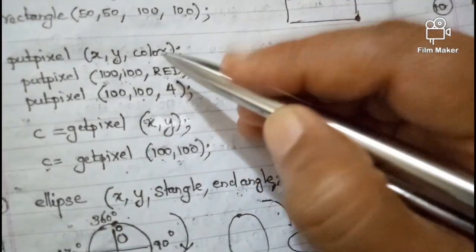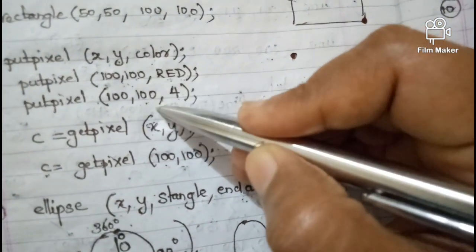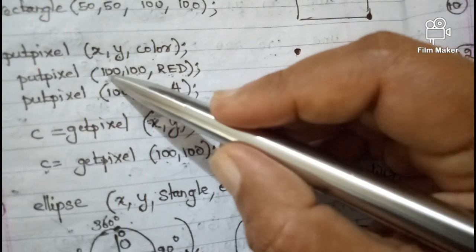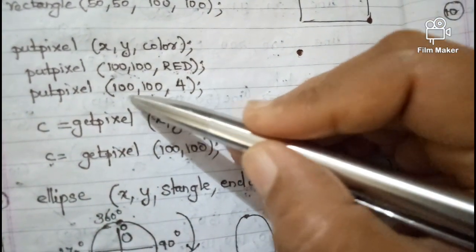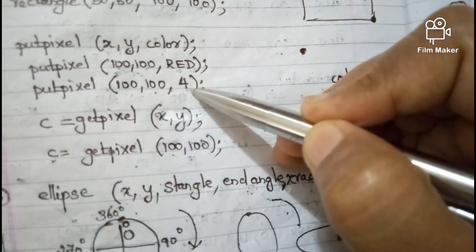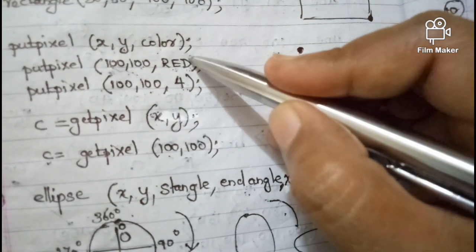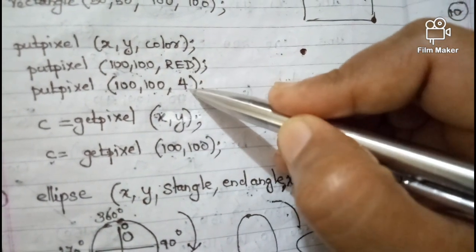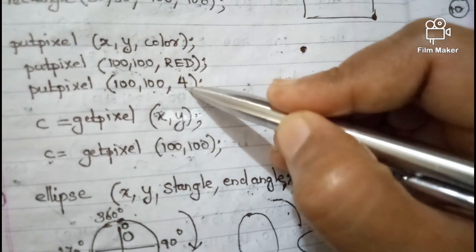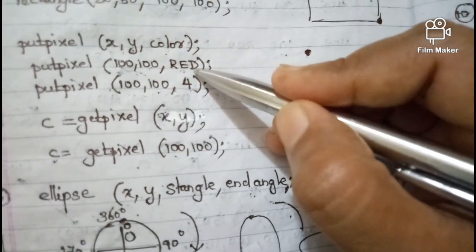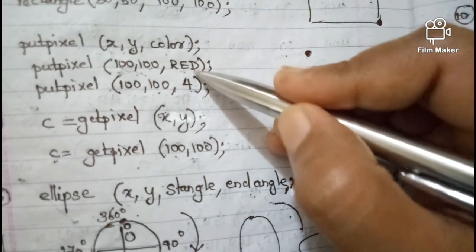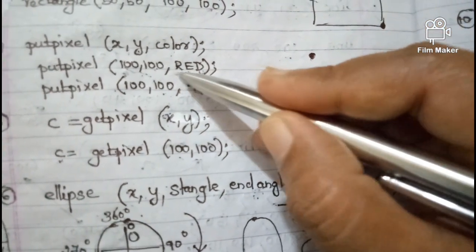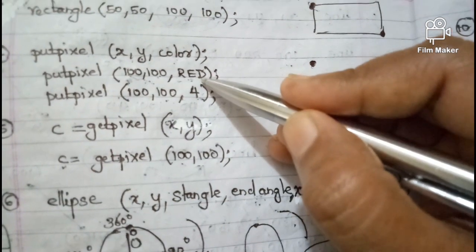Clear? See, I have given two examples. In the first example, I specified 100, 100, red, and in the second example, I specified 100, 100, 4. This indicates the color value can be specified either using the color code or using the color name. If you are giving the color name, remember to give it in full capital letters.